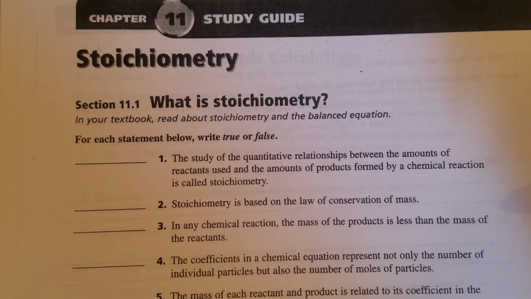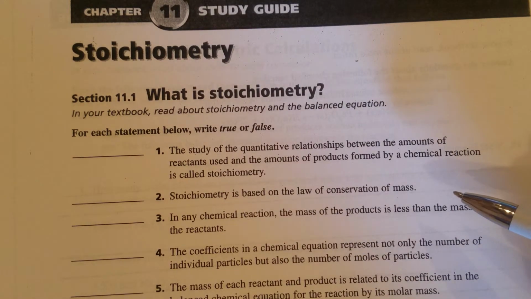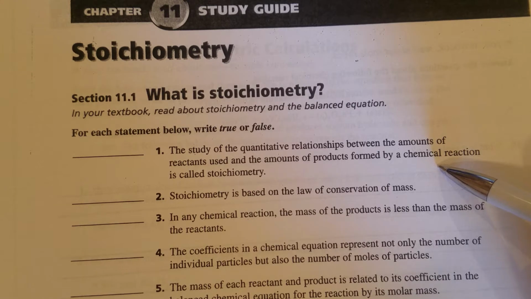Stoichiometry, section 11.1 of chapter 11. Just as a reminder, there are some videos that teach you the basics of stoichiometry on the daily calendar, with links to them, and you also have access to the book in Google Classroom. So take a look at those, and come see me if you have questions.